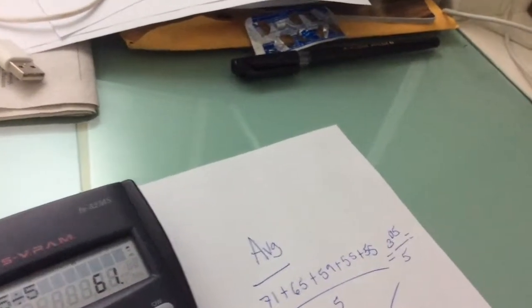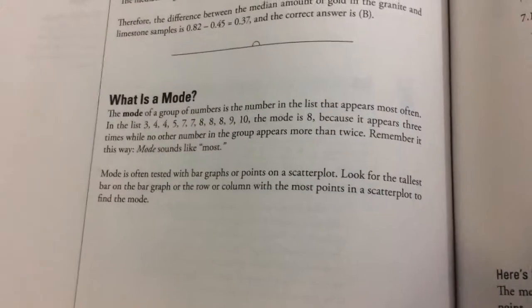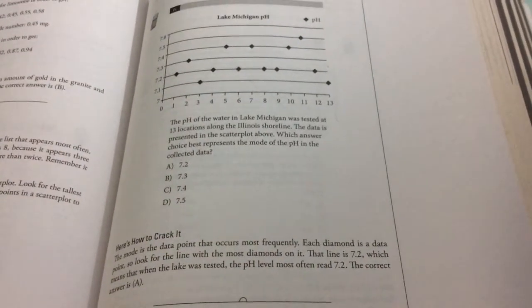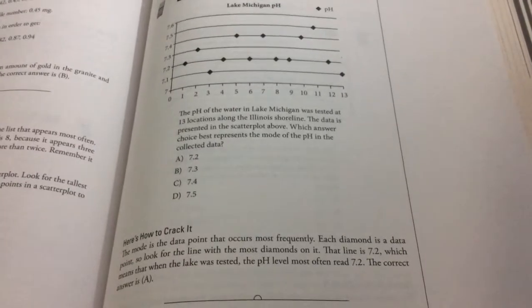So, now guys, what is a mode? A mode is the number in the list that appears most often. Here, guys, is the answer choice. The correct answer choice, as you can watch here, guys, is A. Now, guys, you might be asking why A.